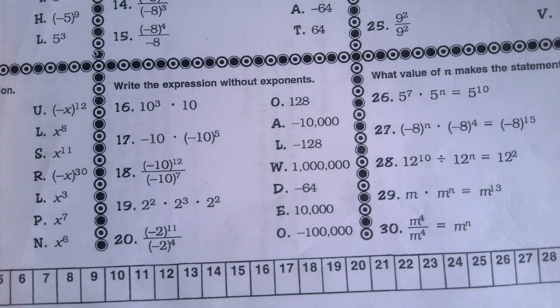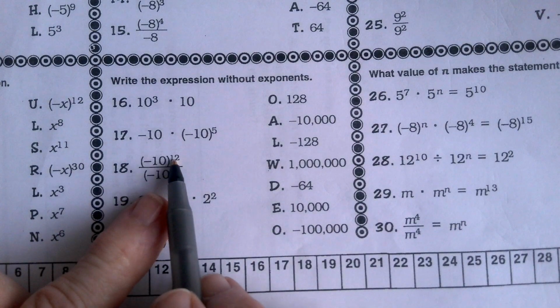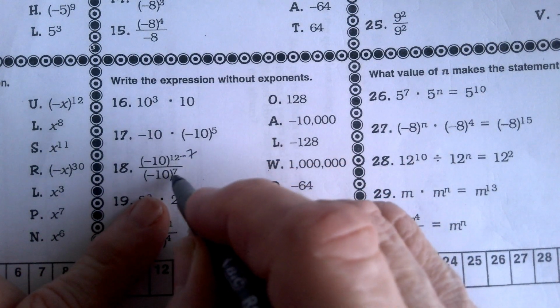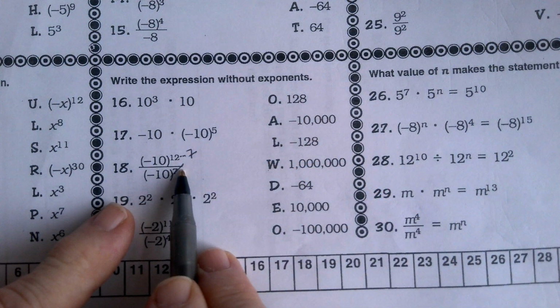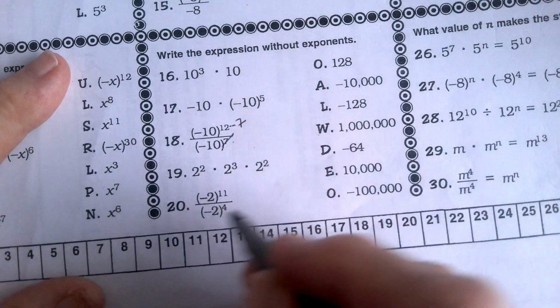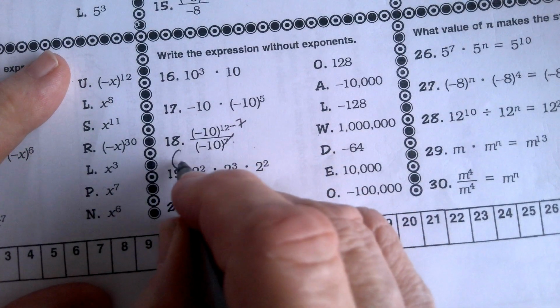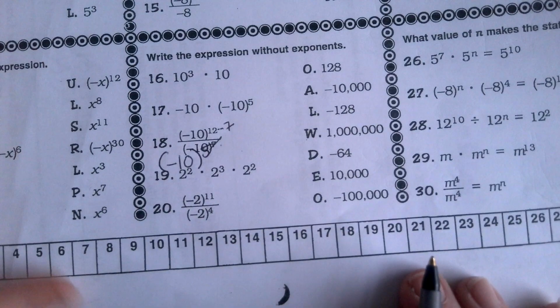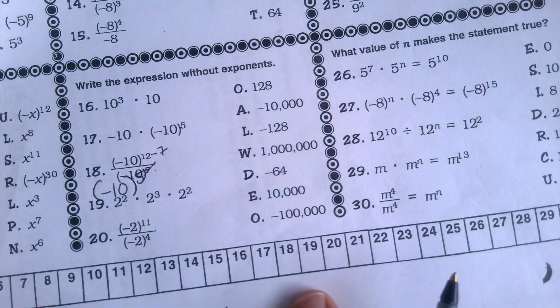7 of them. In fact, I could take the top one, subtract the bottom one. Who knows what we have left? 5. We have negative 10 to the 5th power. And you're right, so it's going to be, and go ahead and write it down, negative 10 to the 5th power. The only problem with this section is they want you to work it out. But we can do that.